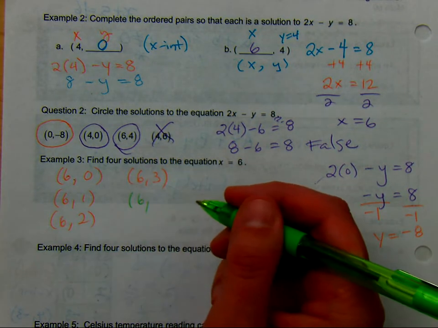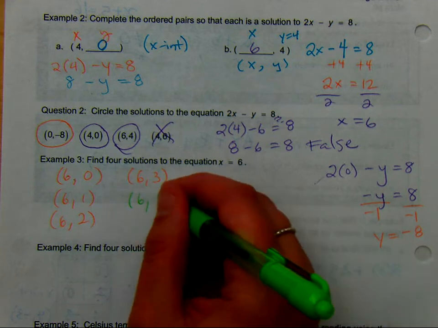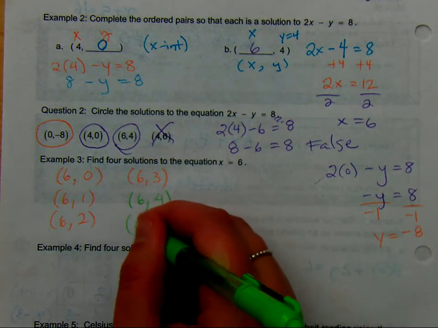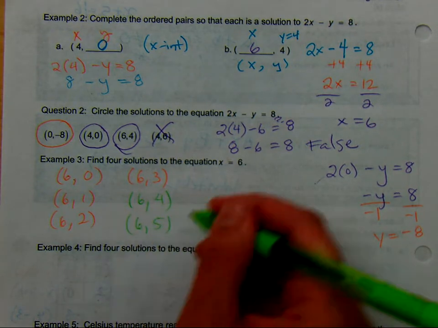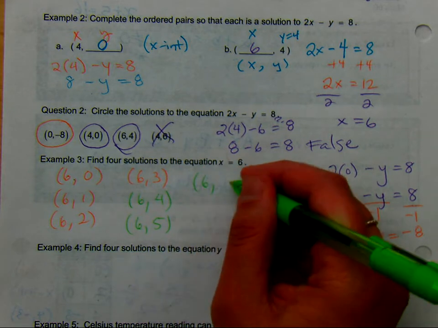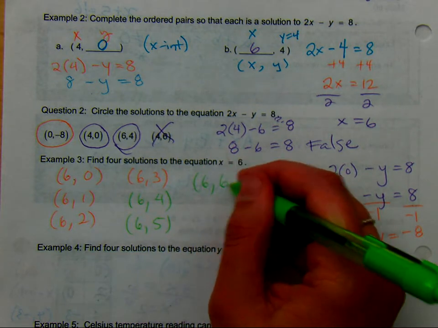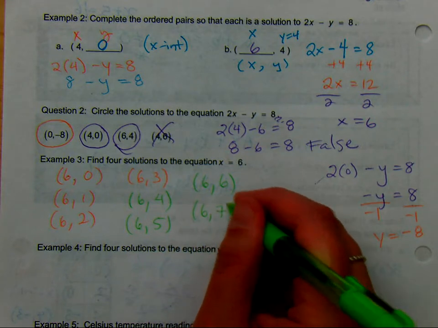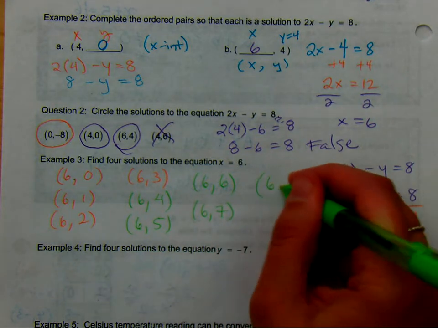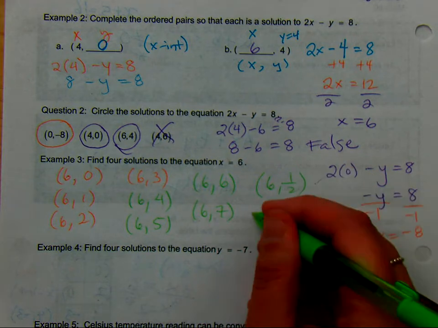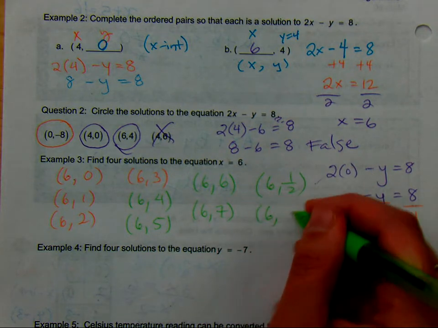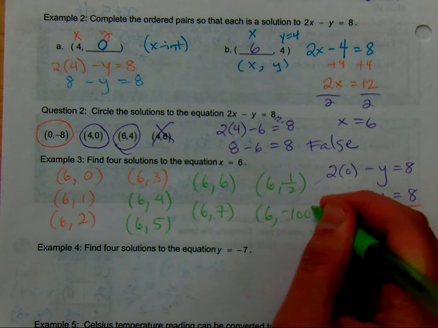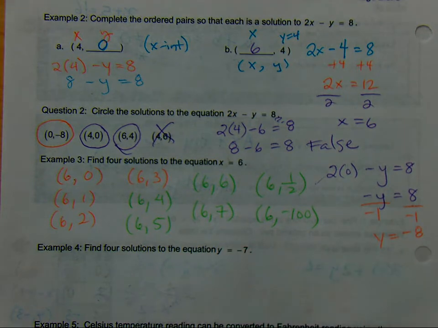They always start with 6. 6, 4. Any others? 6, 5. Okay, good. 6, 6. That's 1. What about 6, 0? There you go. What about a fraction? 6, 1/2. What about a negative number? 6, negative 100. Okay, you get the idea. So x is always 6.